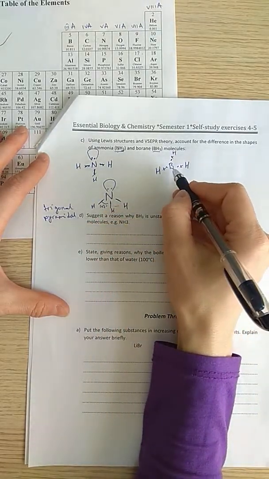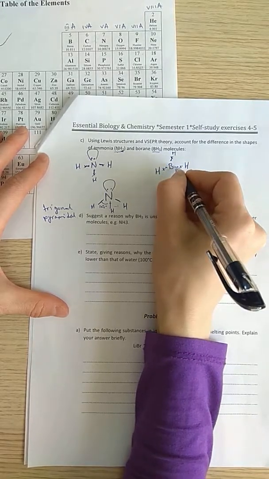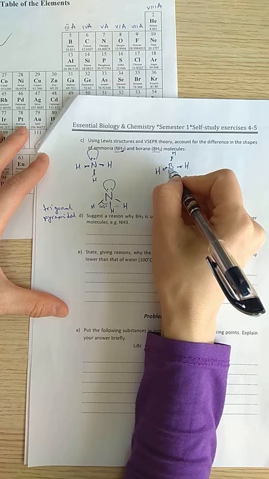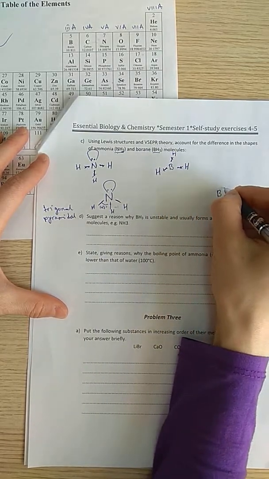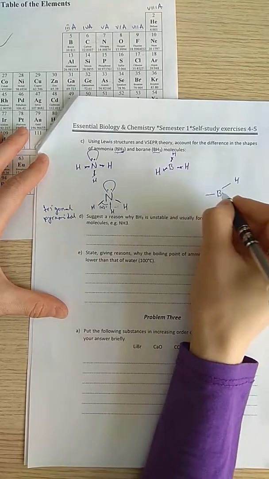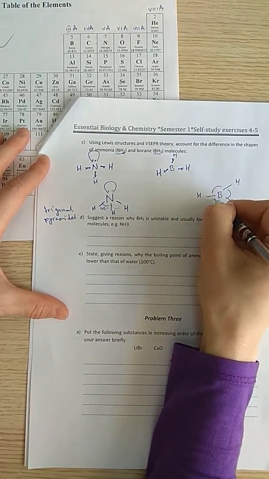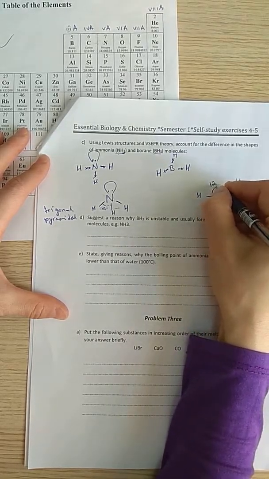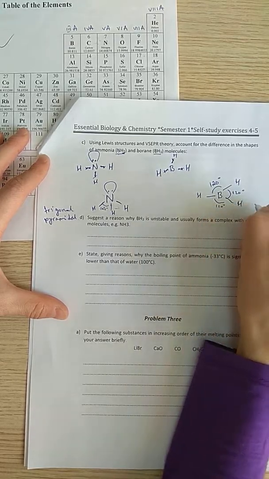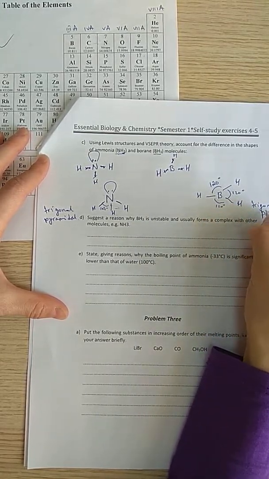Okay, in the case of borane, there is no lone pair, so the bonded pairs will place themselves in such a way to minimize repulsion. So therefore, the shape will be trigonal planar. So I have drawn badly, but the angle between each bond pair is even, so 120 degrees here. Okay, so trigonal planar.